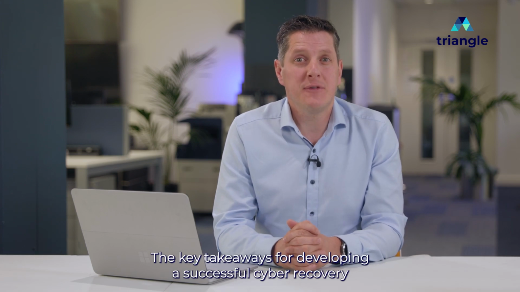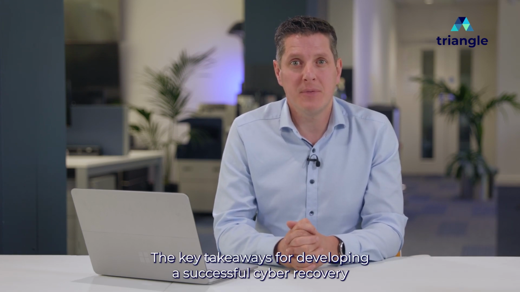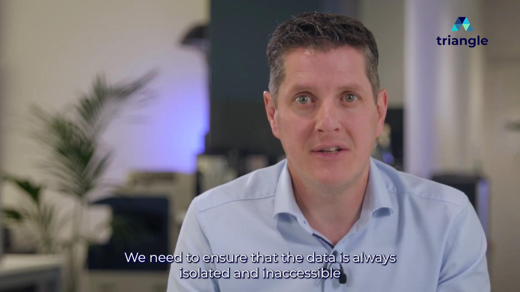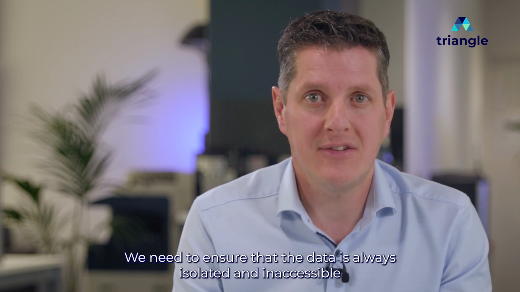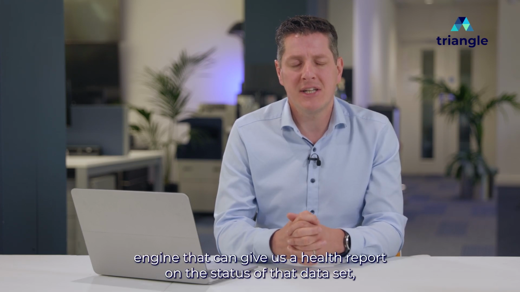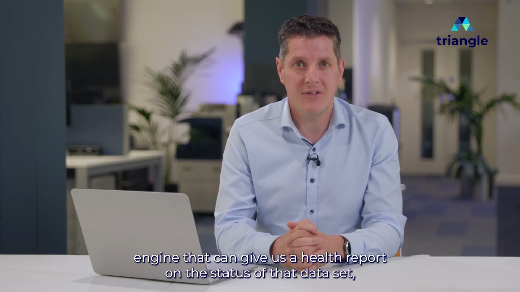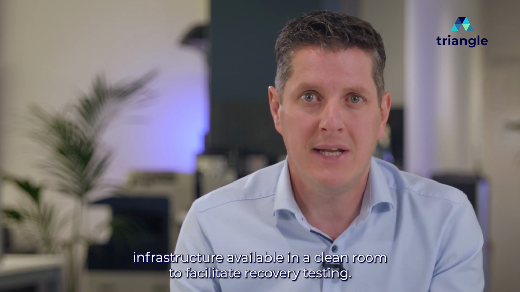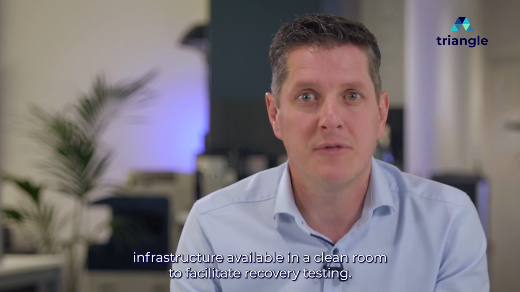The key takeaways for developing a successful cyber recovery solution is to ensure you always adhere to the core design principles. We need to ensure that the data is always isolated and inaccessible from your production environment. We need to have a strong analytics engine that can give us a health report on the status of that data set, and that we have isolated infrastructure available in a clean room to facilitate recovery testing.